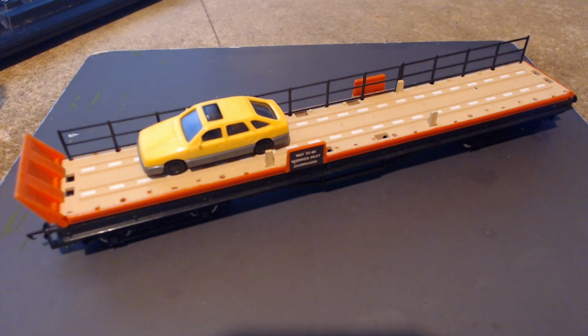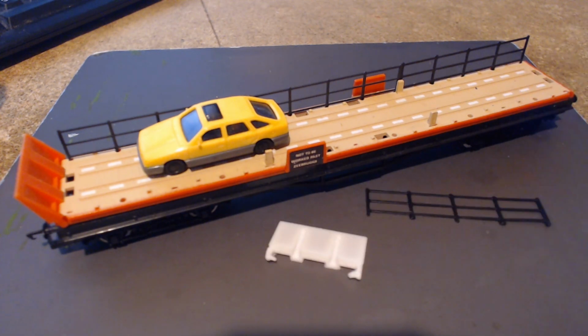Now, I've got a 3D printer, and I find it very useful to print spare parts that are no longer available. So what I've done is to print railings and a loading ramp. And what I'll do in the next few minutes is show you how to do this using Openscad and a 3D printer.